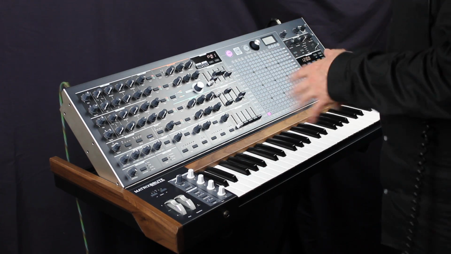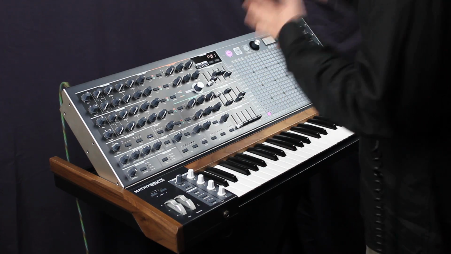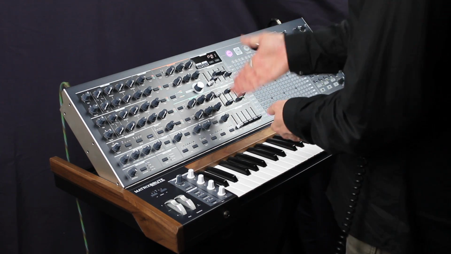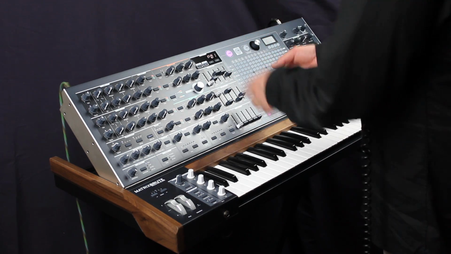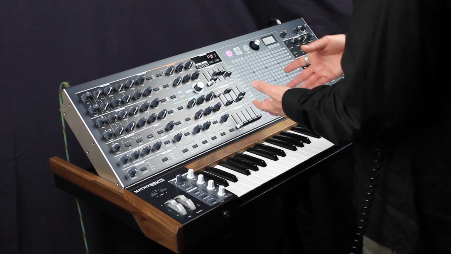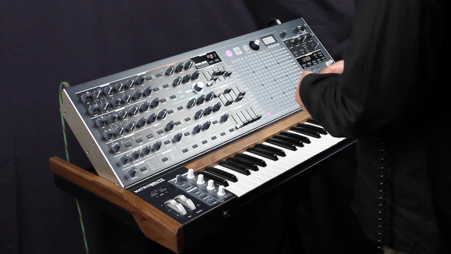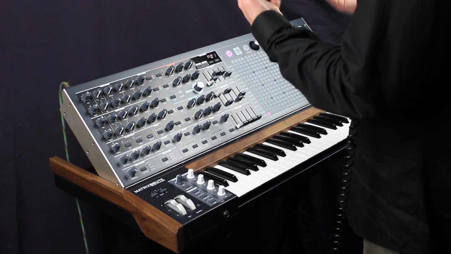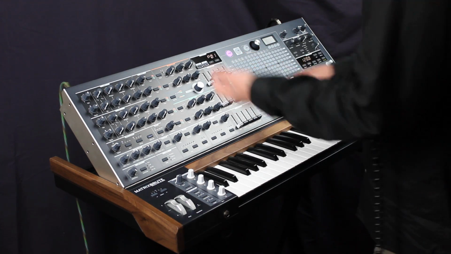Anyway, you probably got that long before I stopped doing it. So you have this easy and quick way to direct velocity to the amp as controlled by this envelope. That's very, very convenient.